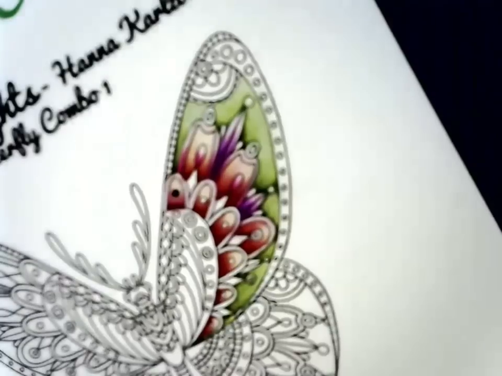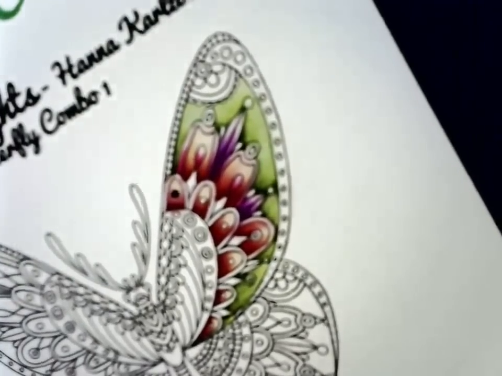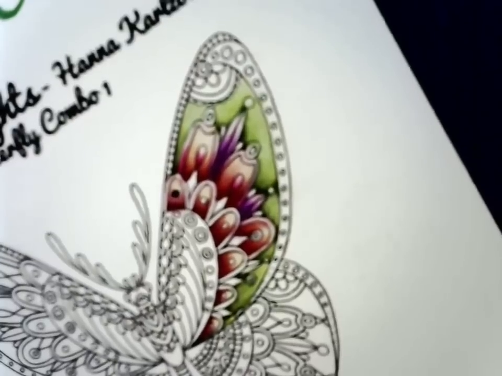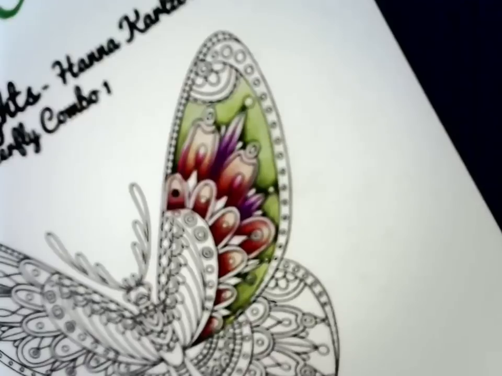I wonder if I put a blue in there. Let me try a... I need a non-photo blue here, if I can find it. I can't find it, so we will use a... Yeah, I did. I found it.